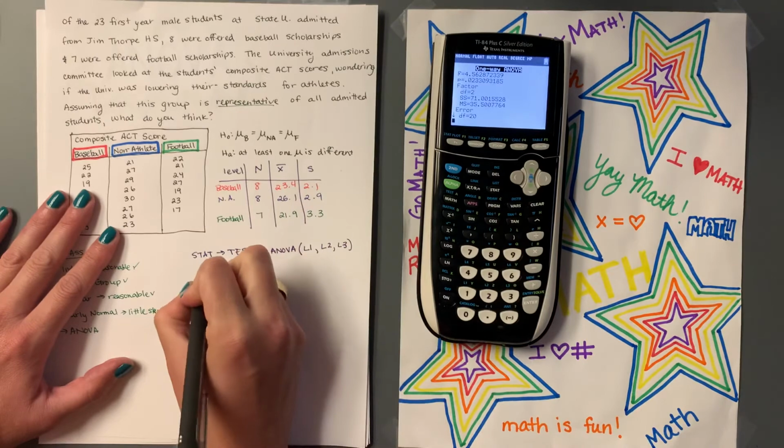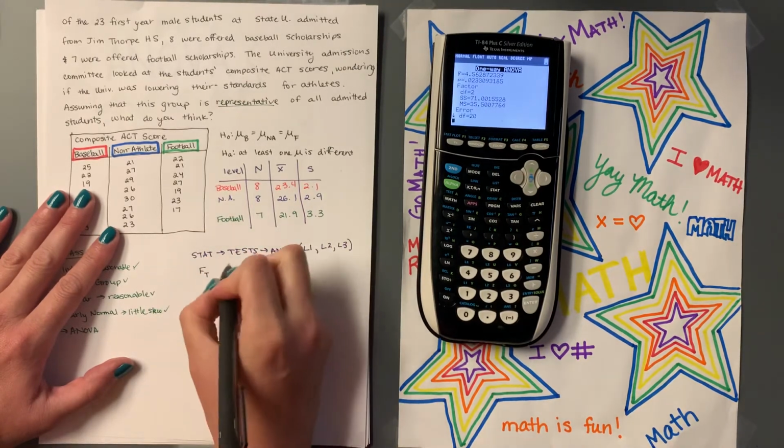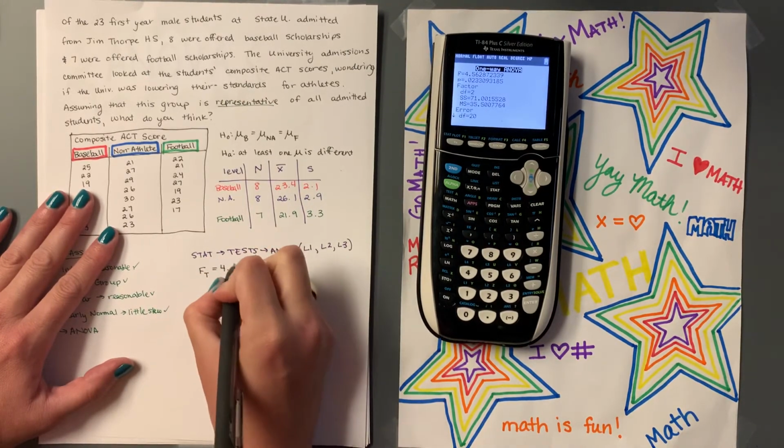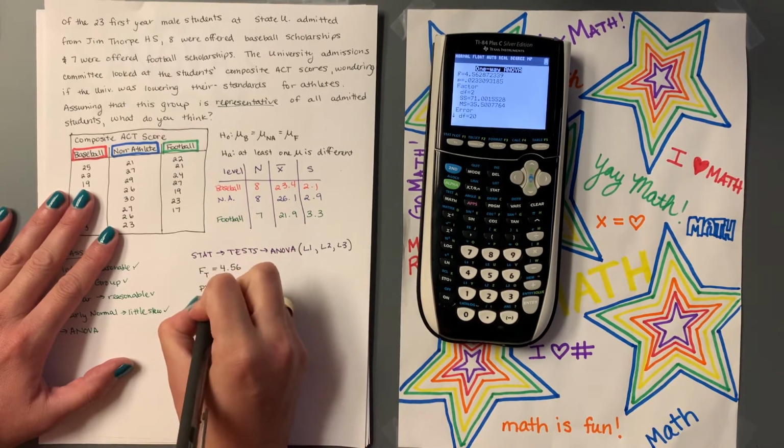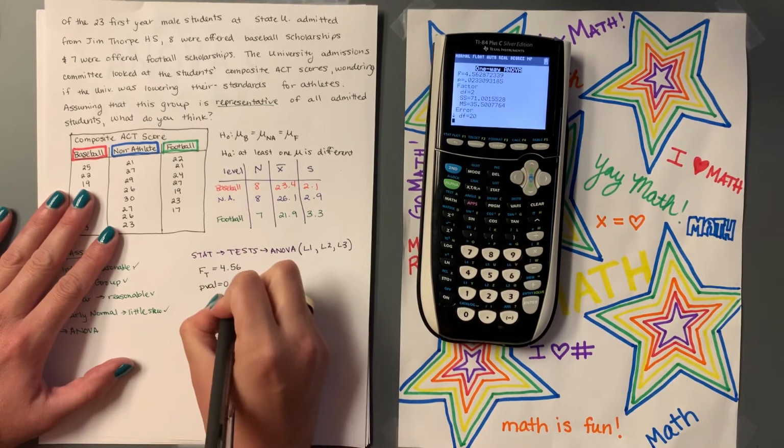So it tells me my F value. This is my F test value. I have an F test value of 4.56. I have a p-value of 0.023.